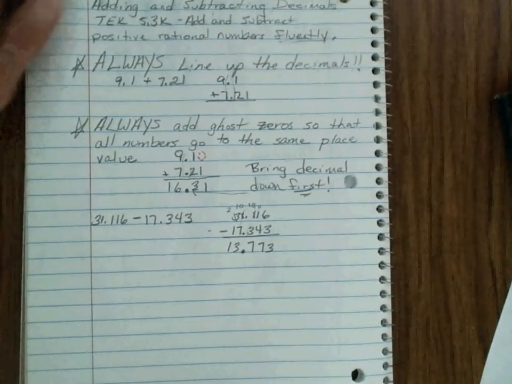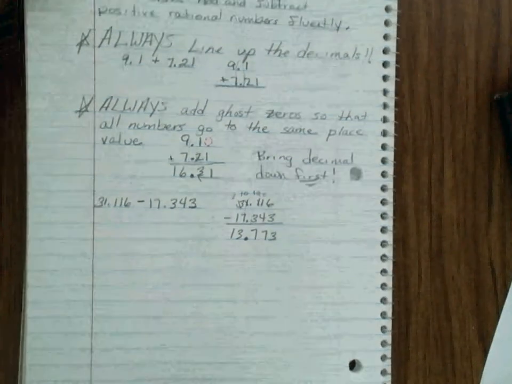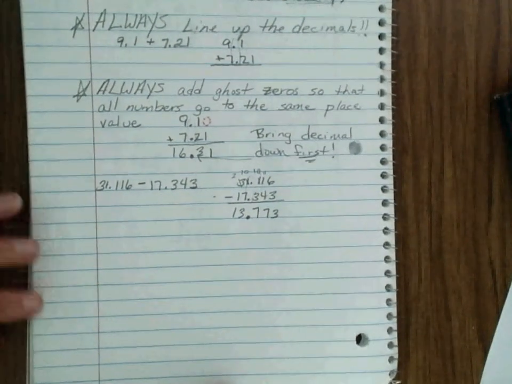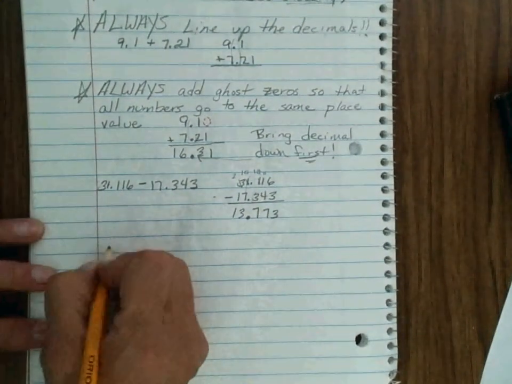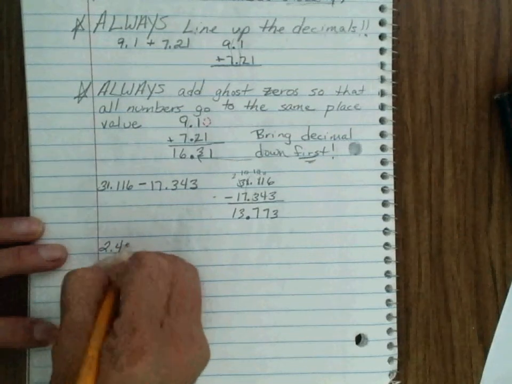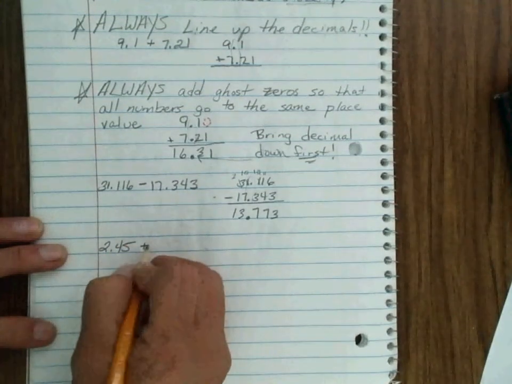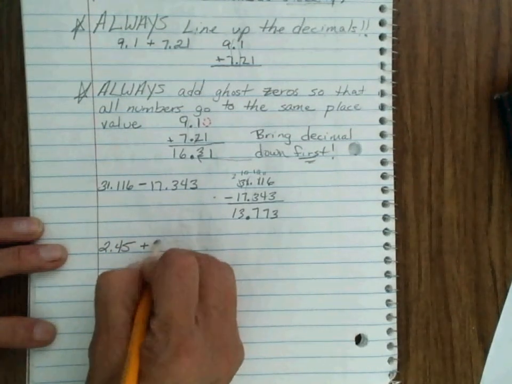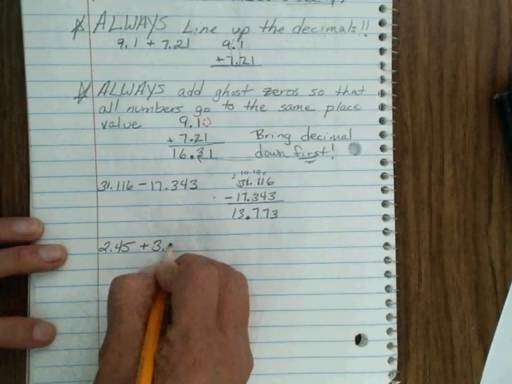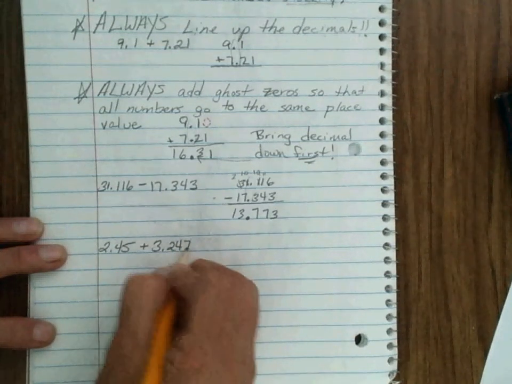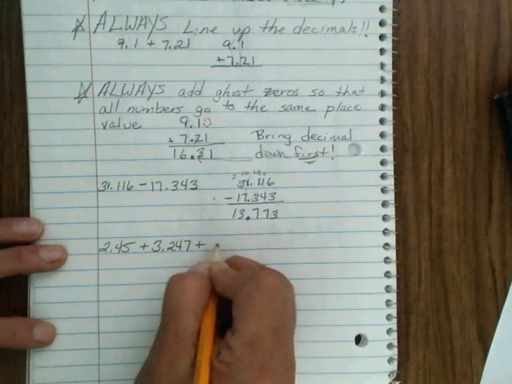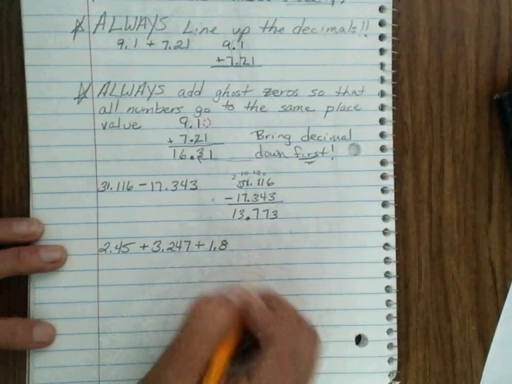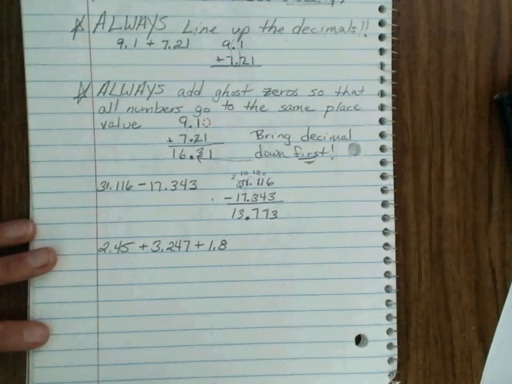Okay, let's try one with 3 numbers. It's no different. We just line up our decimals. So let's do 2 and 45 hundredths plus 3 and 247 thousandths plus 1 and 8 tenths.